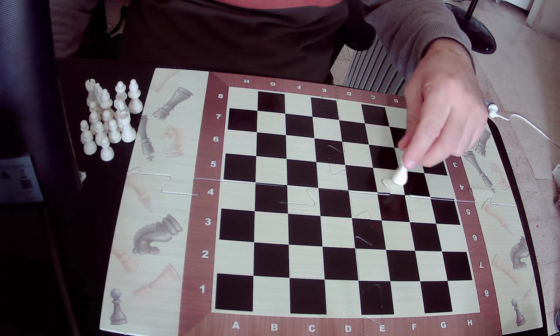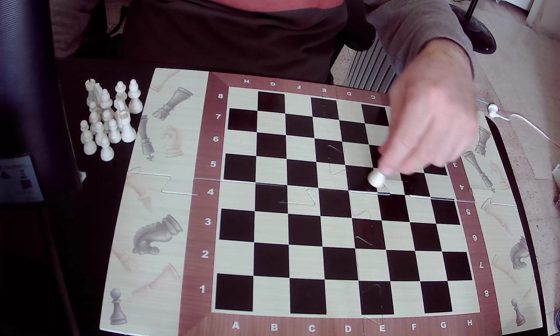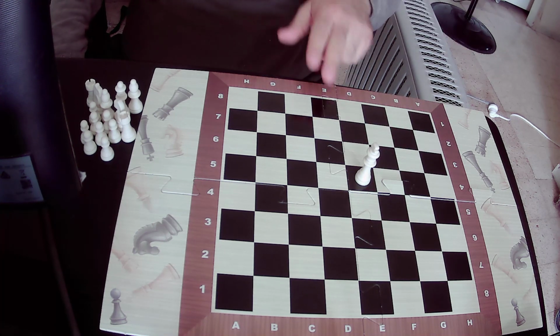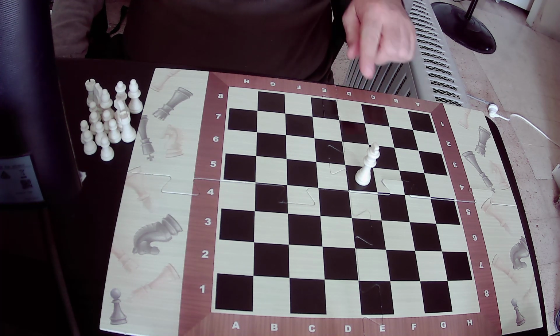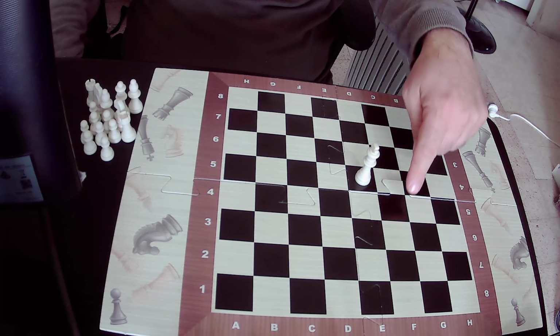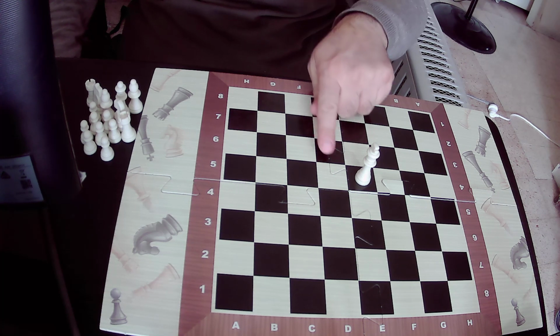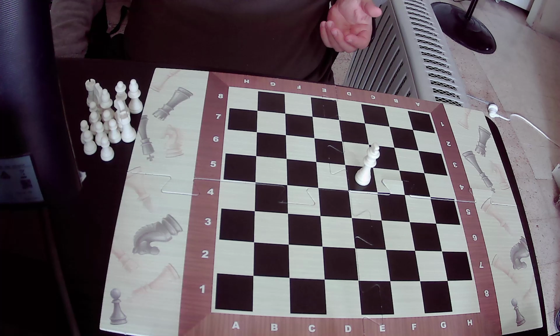Okay, one square in each direction. So in this position, the king can move in total to 8 squares. That is 3 squares, another 3 squares, and another 2 squares. In total, you can move from that position to 8 squares.